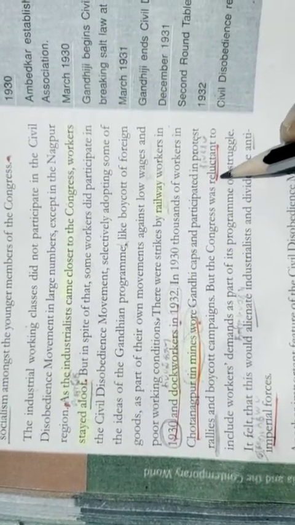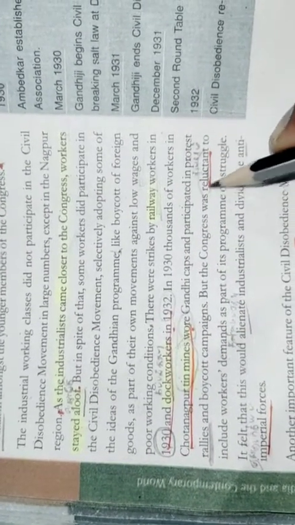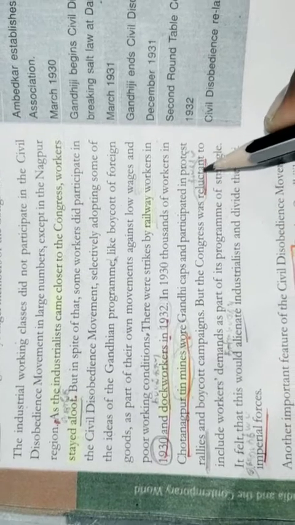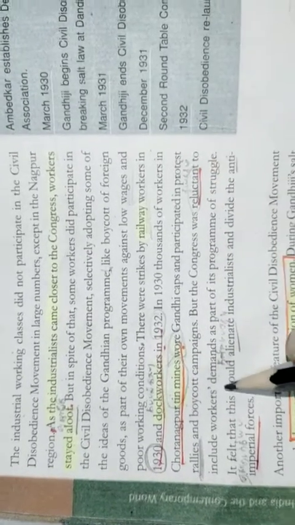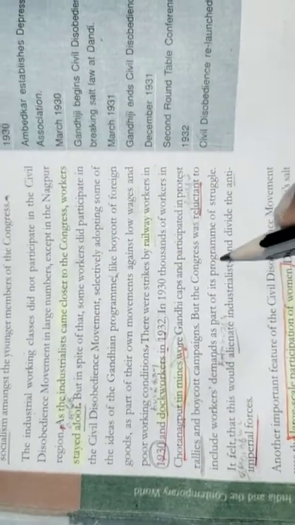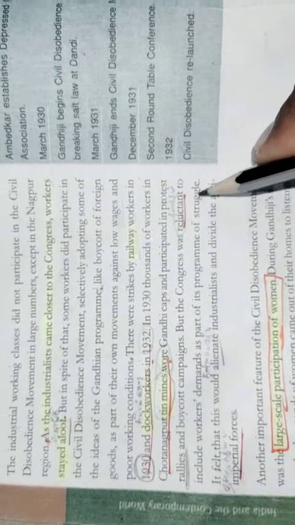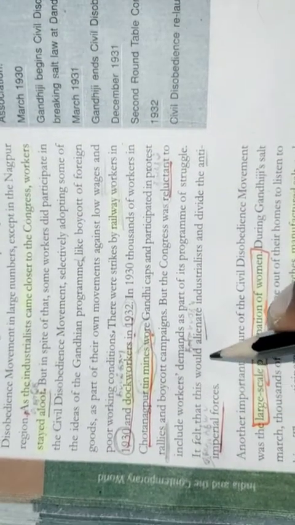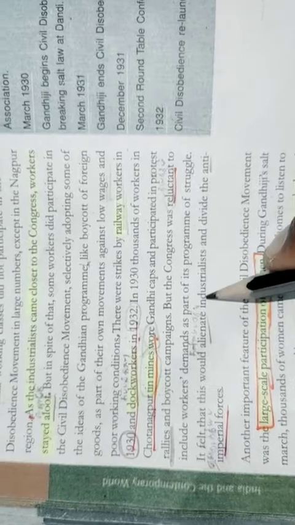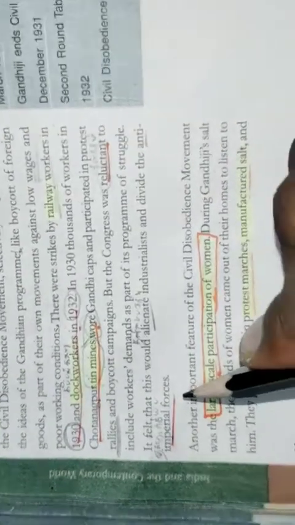But the Congress was reluctant. They were reluctant, meaning hesitant. Reluctant to include workers' demands as part of its program of struggle. It felt that this would alienate industrialists and divide the anti-imperial forces.